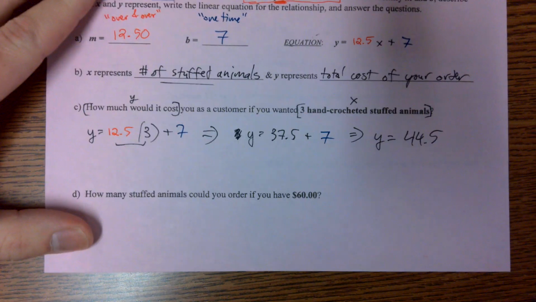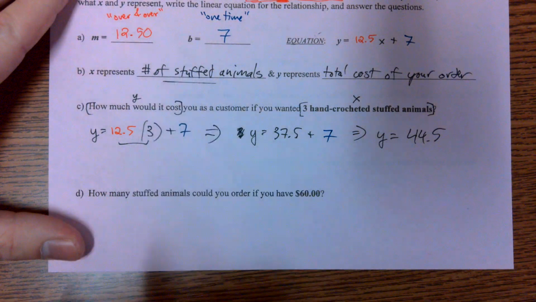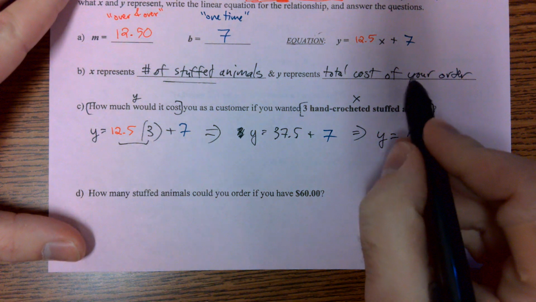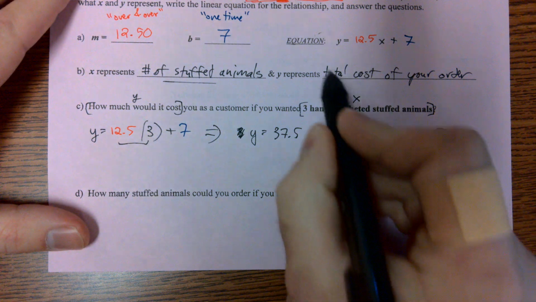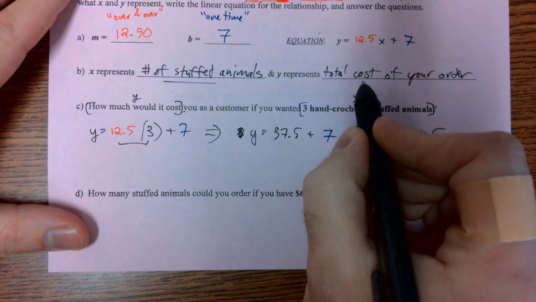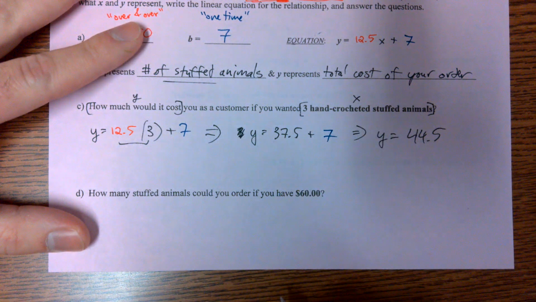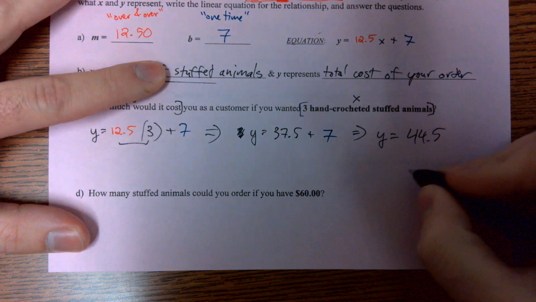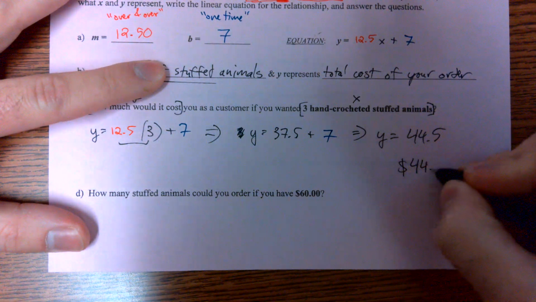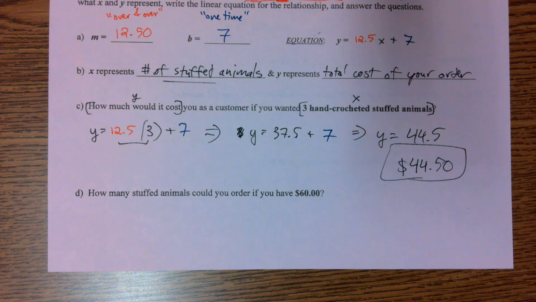Now again, we need our units. It's either going to be 44.5 stuffed animals or $44.5. We solved for Y, and Y represents the total cost. So my total cost of a 3 stuffed animal order, including the material base price fee, is going to be $44.50. That's my answer for part C.